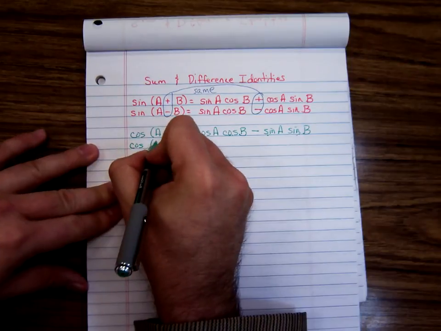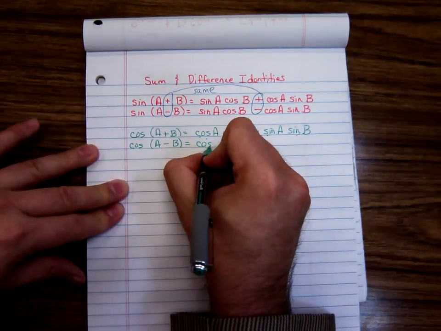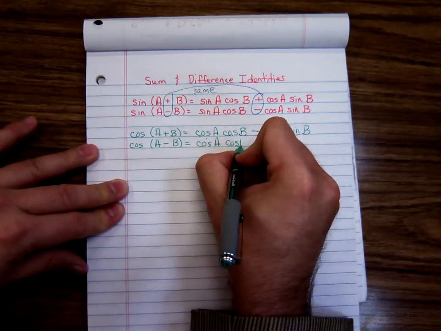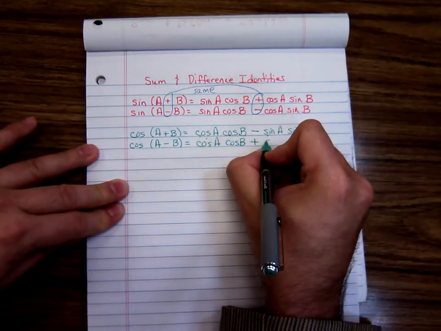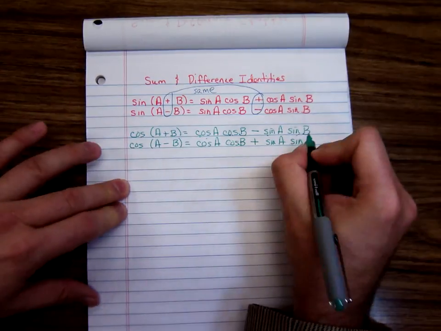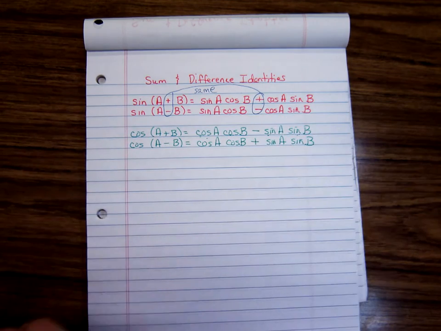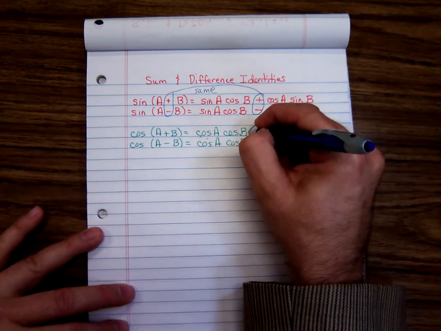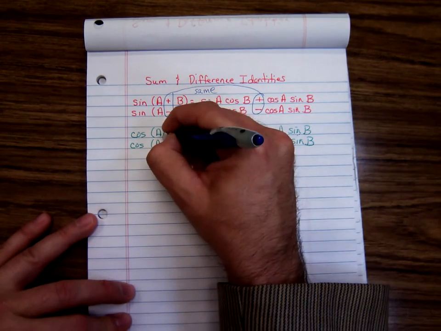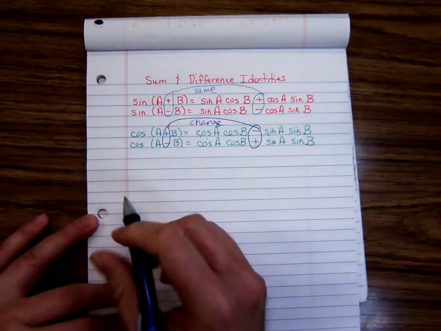So the identity for cosine A minus B is cosine cosine plus sine sine. Sine keeps the same symbol in the middle. Cosine does not keep the same, you change the symbol in the middle.